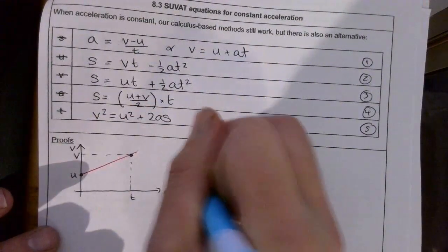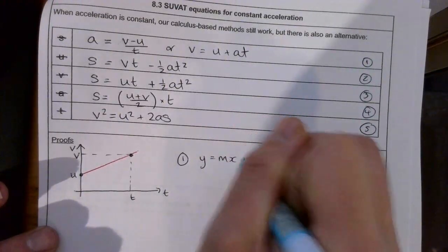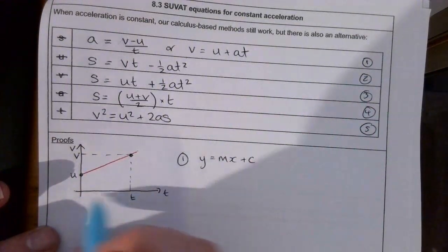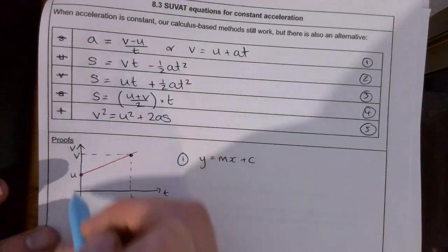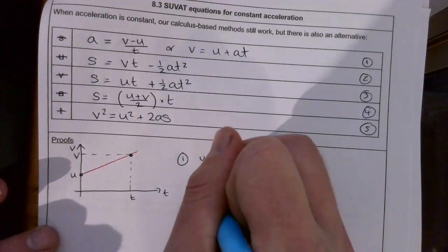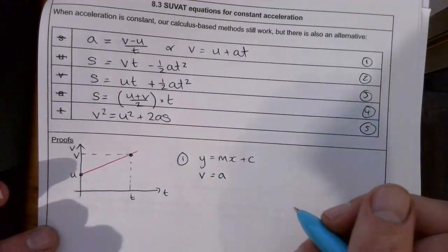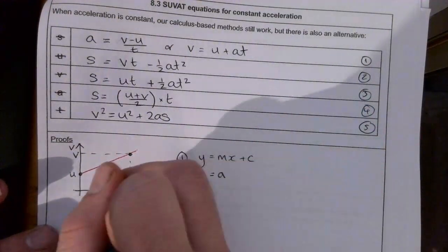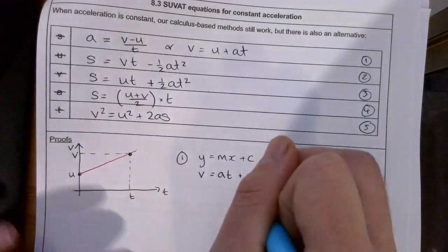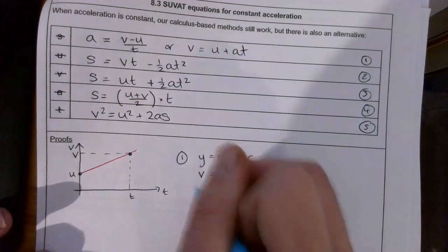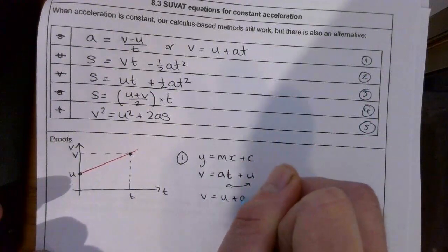Now, the proof for the first equation really just comes from the idea of y equals mx plus c. If I imagine t varying here and v varying, well, v is equivalent to y. The gradient is the rate of change, that's by definition a. The x value is my t, and my y-intercept is u. So v equals at plus u, or written the other way around, v equals u plus at.